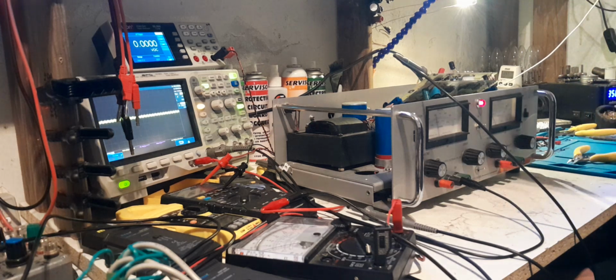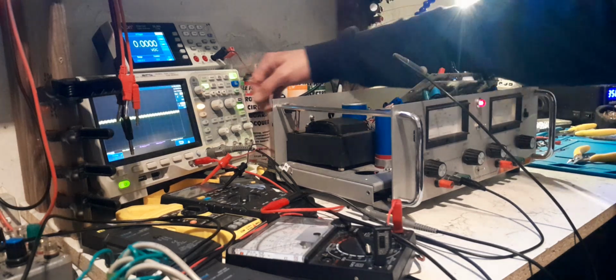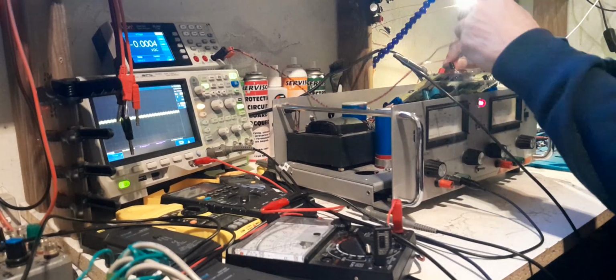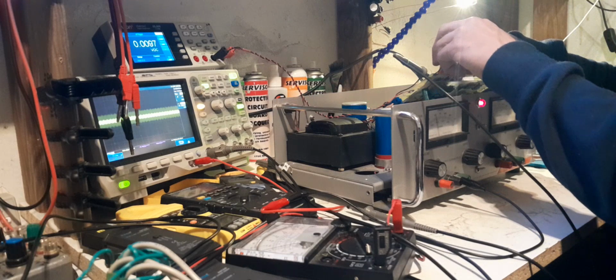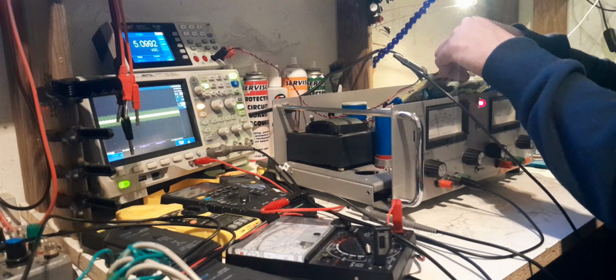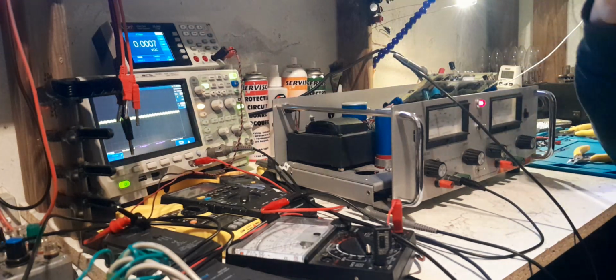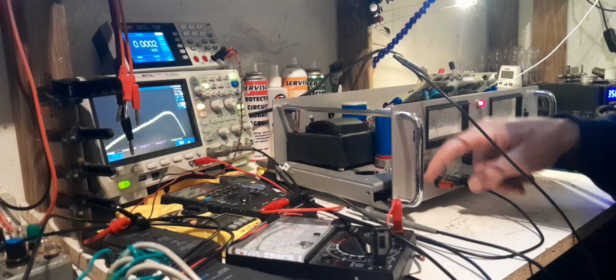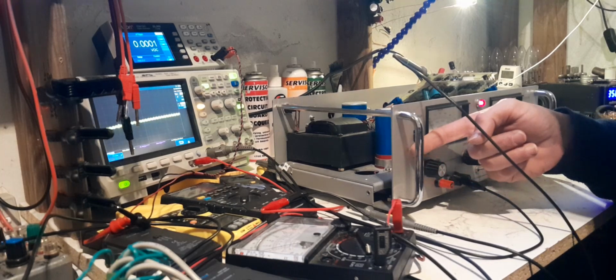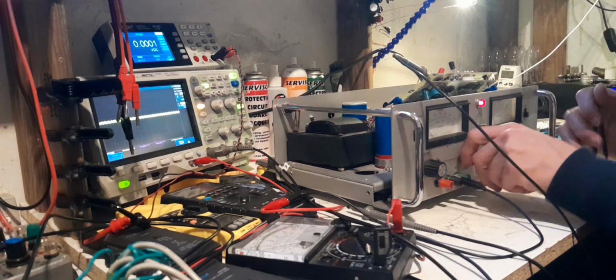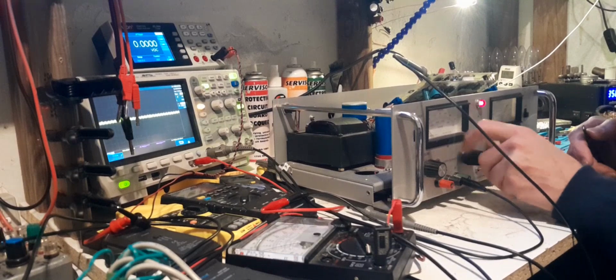What else could I have cooked? Is my reference still here? Yeah. I'm going to put this into amps. I'm just going to short it and turn the light up and see.